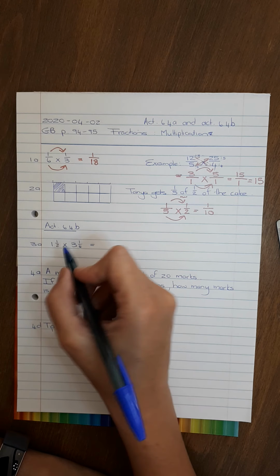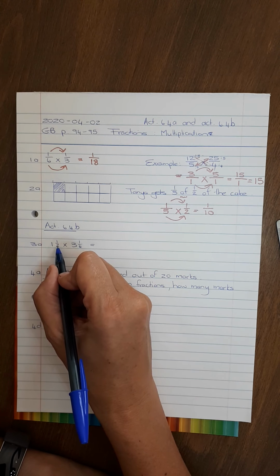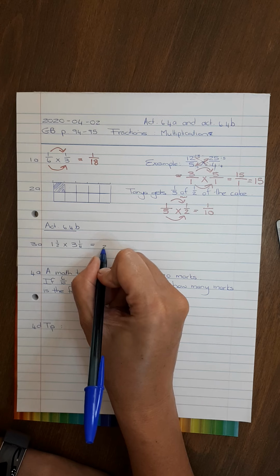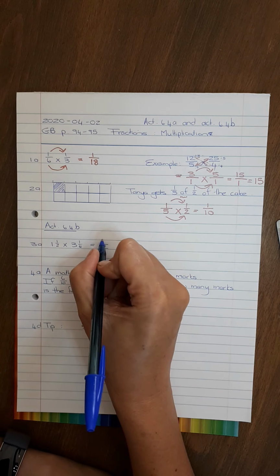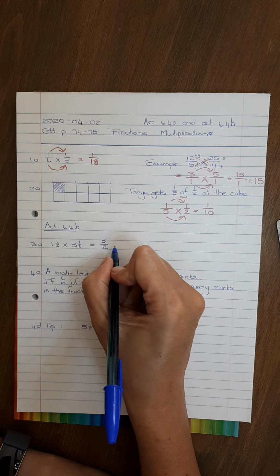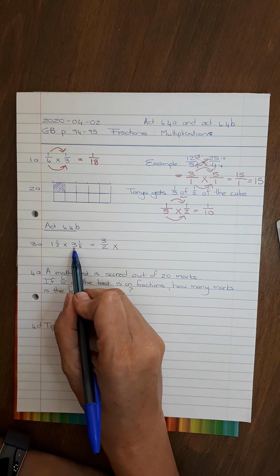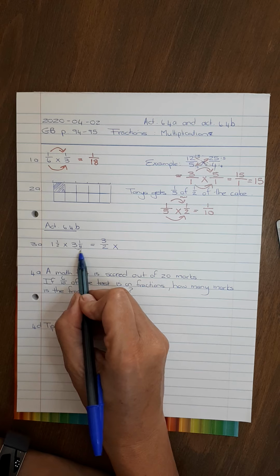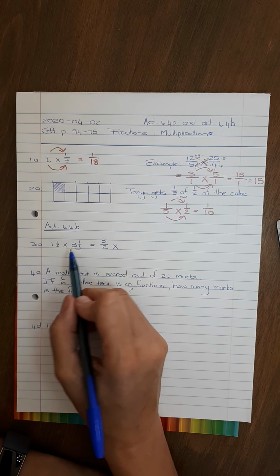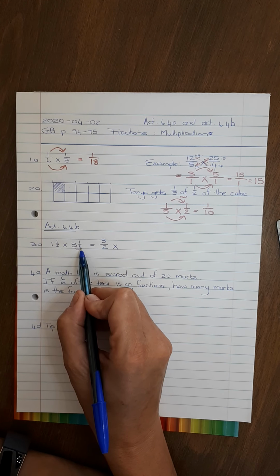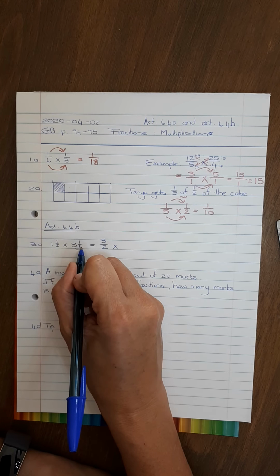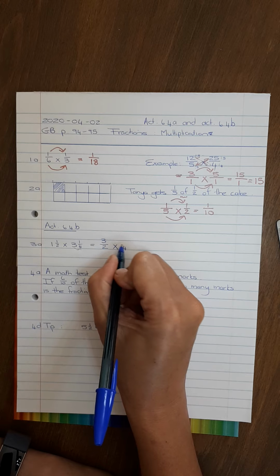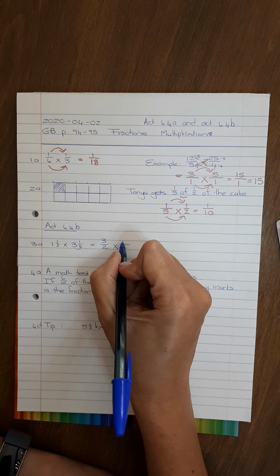I need the word. 1 times 2 plus 1. That's 3 on 2. Times, I've got to change this one into an improper fraction. 3 times 4 gives me 12. Plus 1 gives me 13. I keep my denominator the same. That will be a 4. 13.